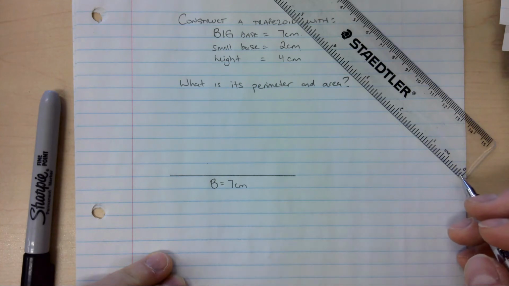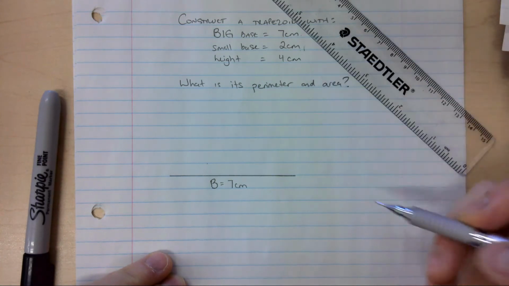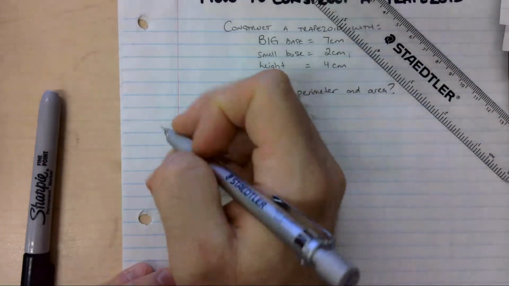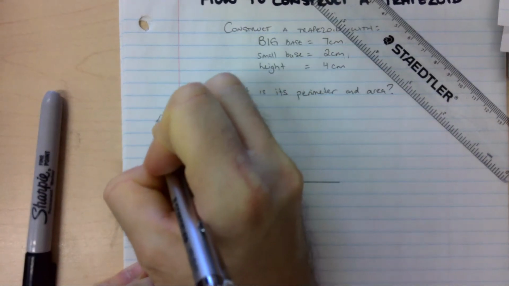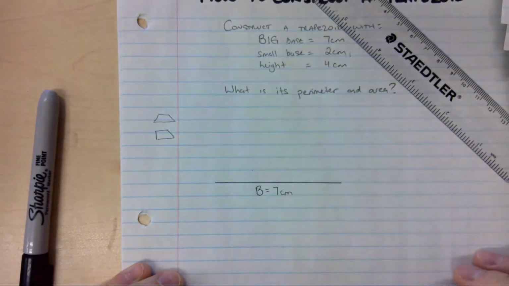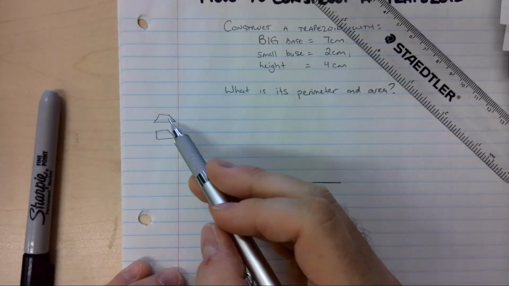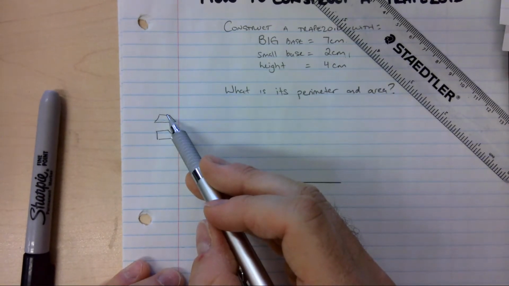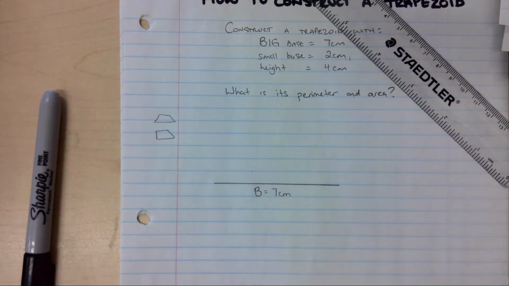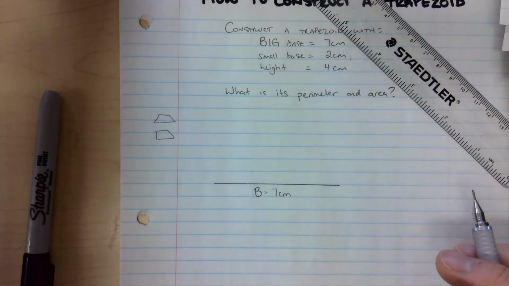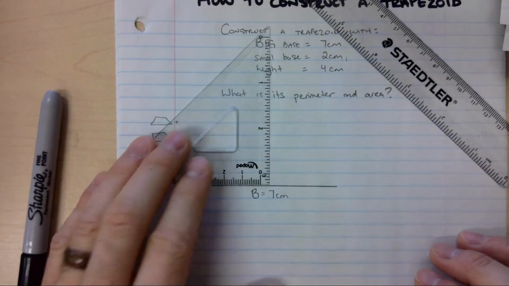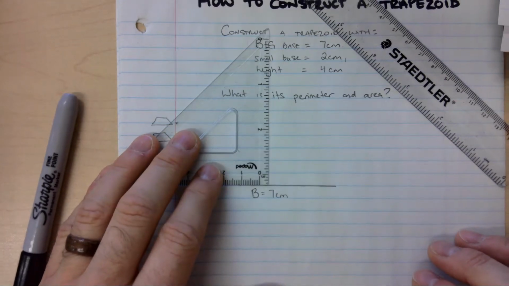Now I have to draw my small base and my height, but there's a problem. I know what a trapezoid is supposed to look like. Usually it looks something like this. Sometimes it can look like this as well, right? How am I supposed to get that second base if I don't have a height? So kind of like a triangle, the next step for me to do is to take my set square and to create a 90-degree angle that represents where my base is.